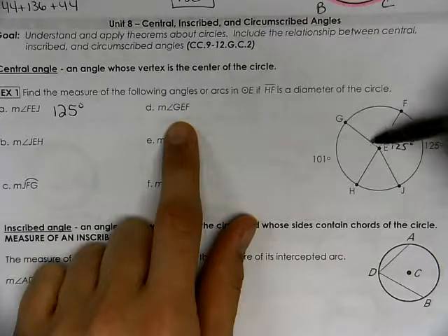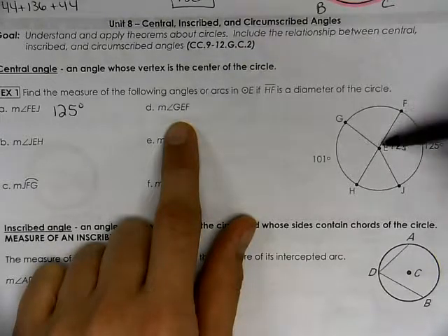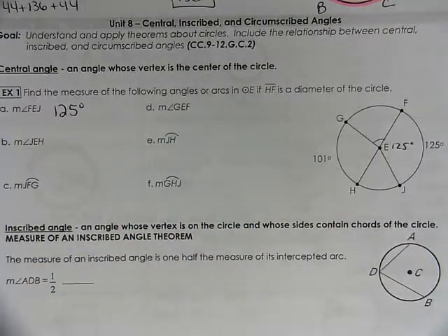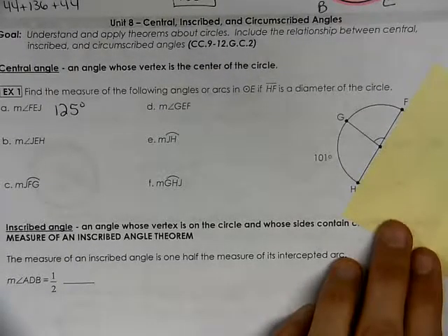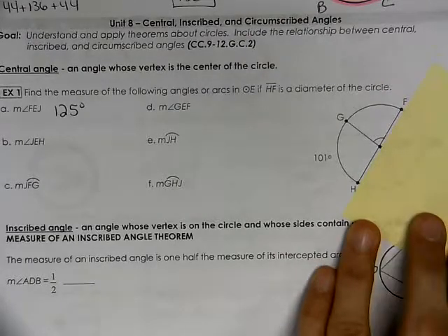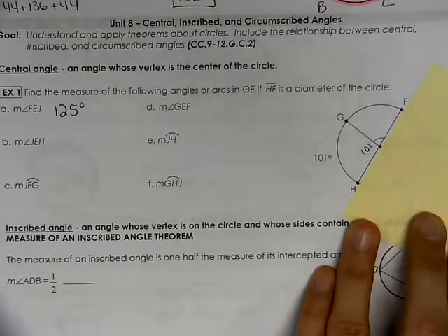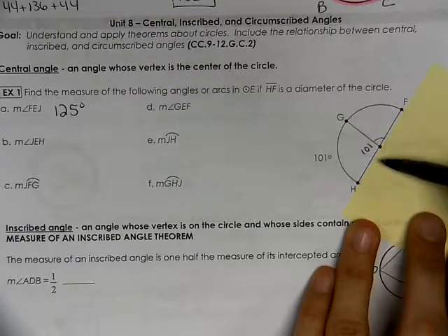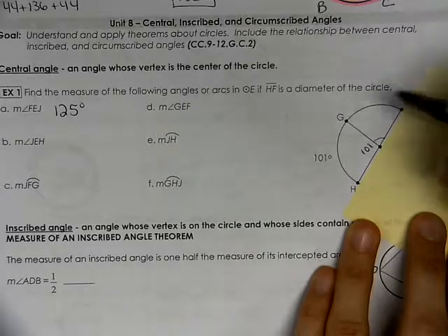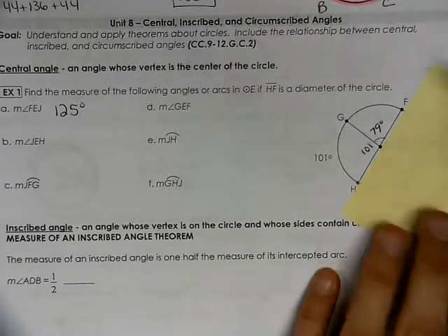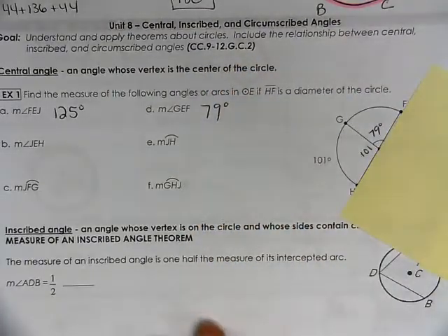What about GEF? This angle here. Now this one's tricky. But remember, HF is a diameter. So HF cuts the circle in half. So if GH is 101, that means this is 101. Which would make FEG how big? Close. 79? Because together they would have to make 180 because it's half a circle. So this is 79 degrees.